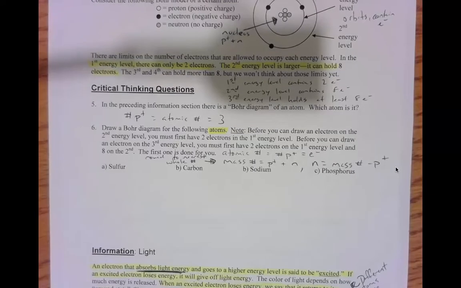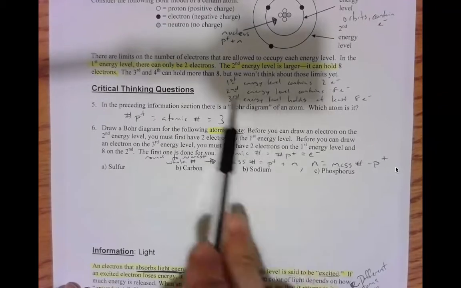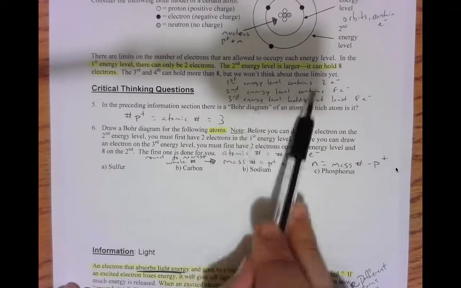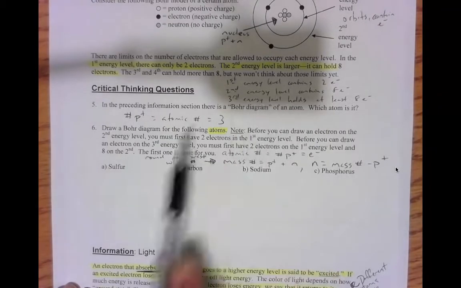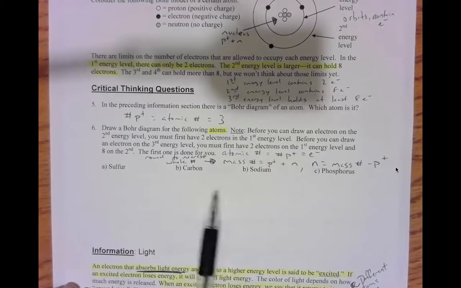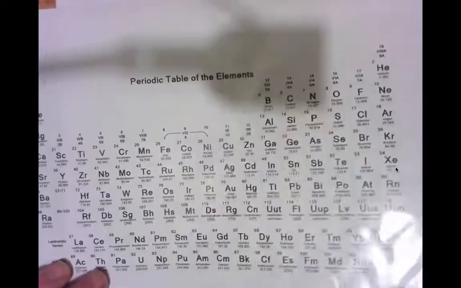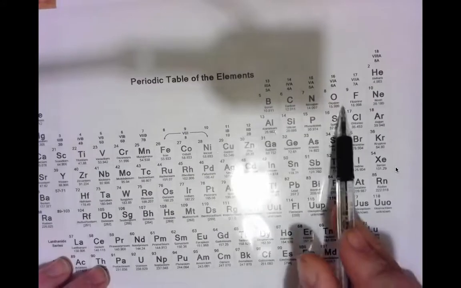So watch. I'll use this information right here, the new information I gave you about how many electrons each energy level holds right up here, to help you draw sulfur. Then you can model the same steps, drawing for carbon, sodium, and phosphorus. So we need to first find sulfur on our periodic table. Sulfur is over here.